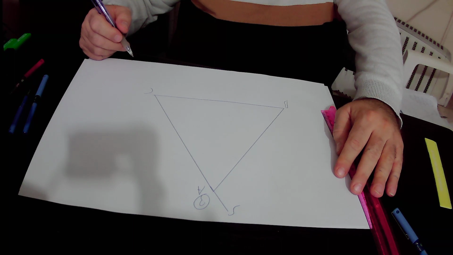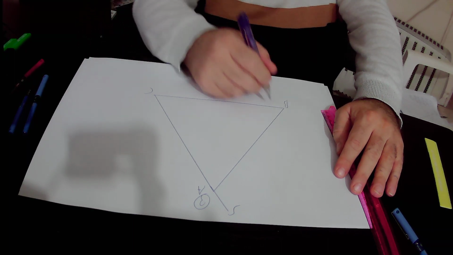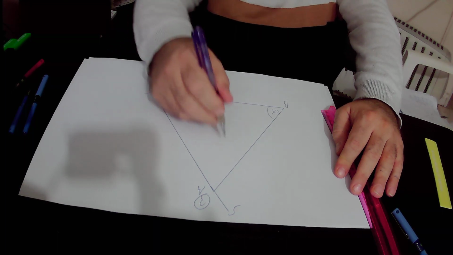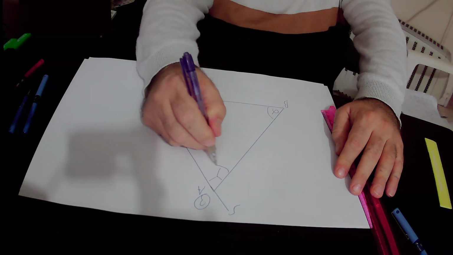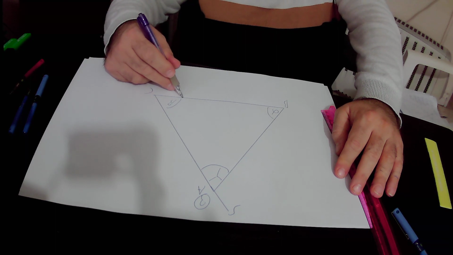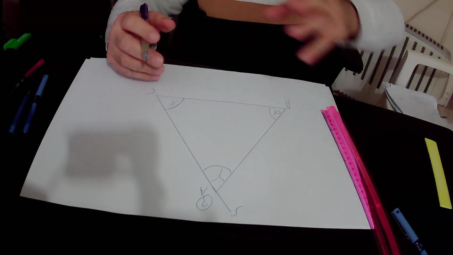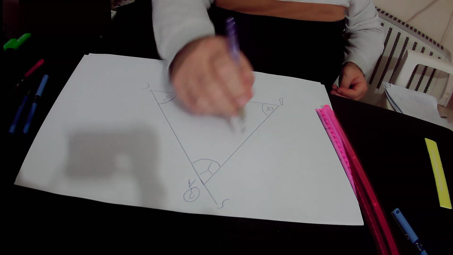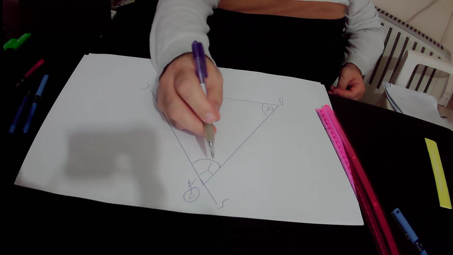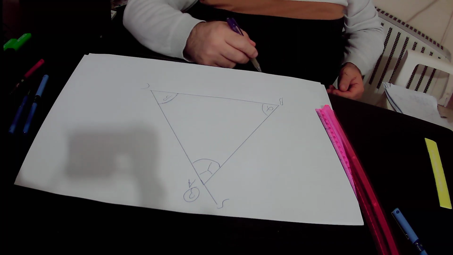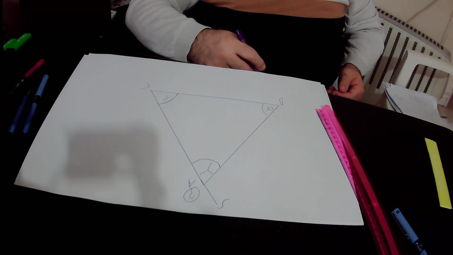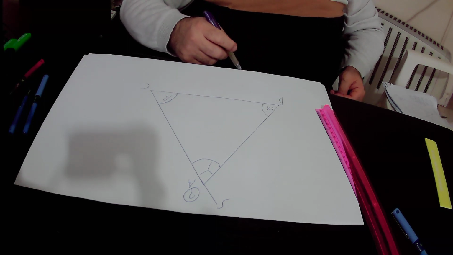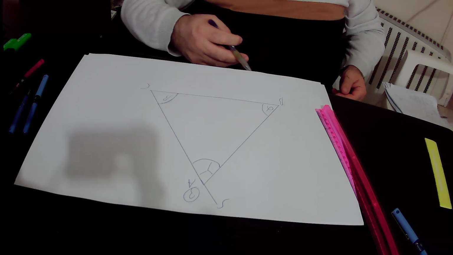And the interior angles of triangle ABC are alpha, beta, and gamma. Those three angles are defined as the interior angles of the triangle because they are located inside the triangle, while this angle SAB, that is located outside the triangle, will be defined as an exterior angle.